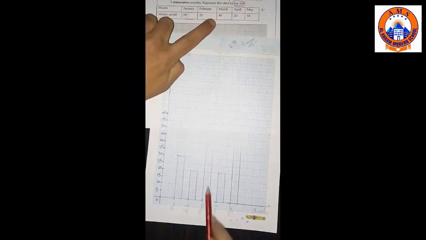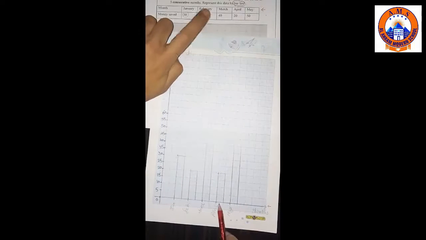So we finished our example. In January he saved up to 30 like shown here, and in February he saved 20, in March he saved up to 40, in April he saved 20, and in May he saved 50.